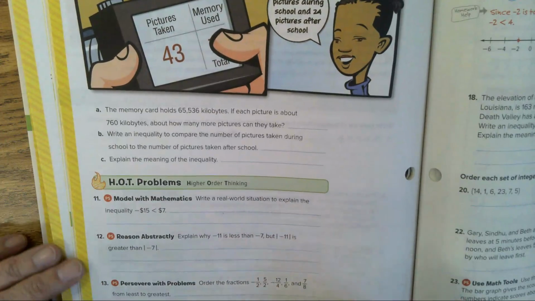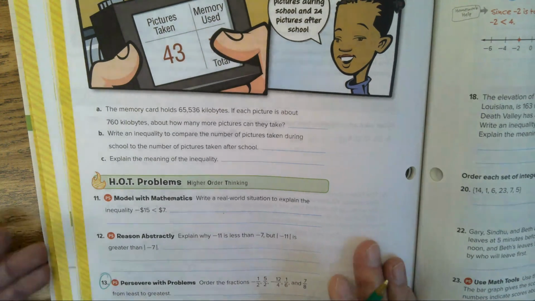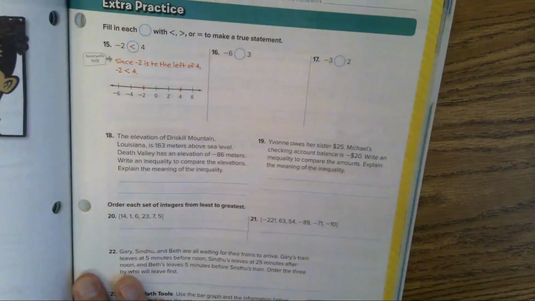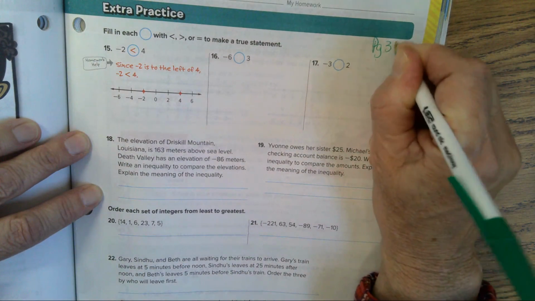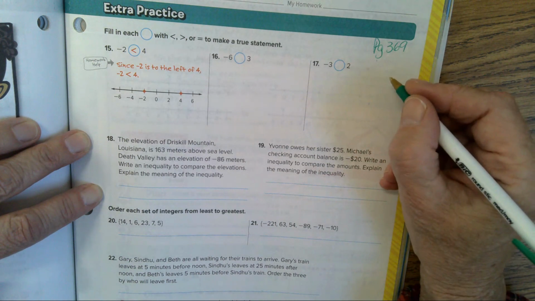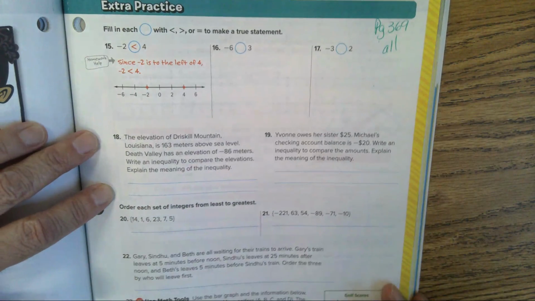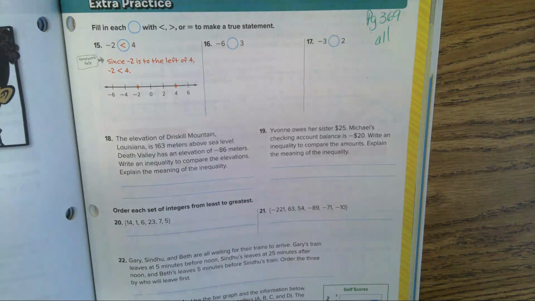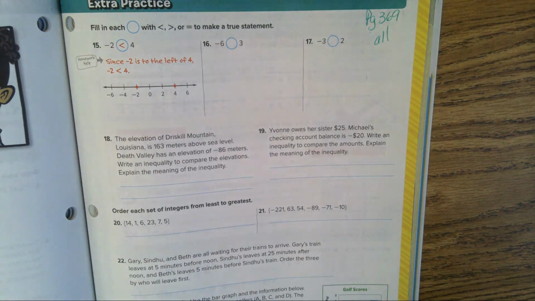I want you to do number 13. And then on 369, all. If we have time, we'll do more of the problems on page 368 today, but I will help you on that. It will not take you very long to do these problems, so let's work on getting them all finished, and that is it for today. Any questions? You're awesome. All right.